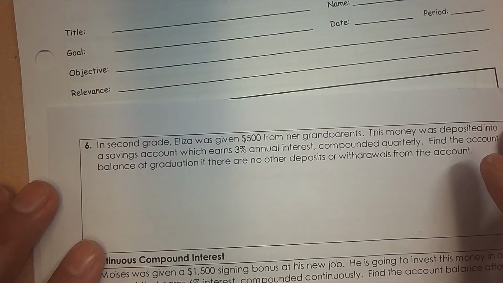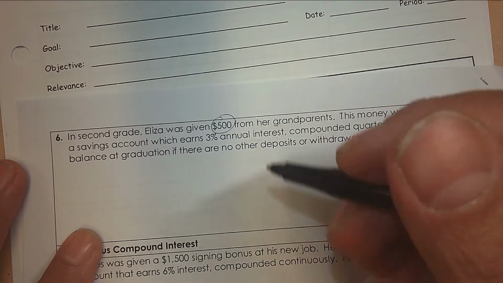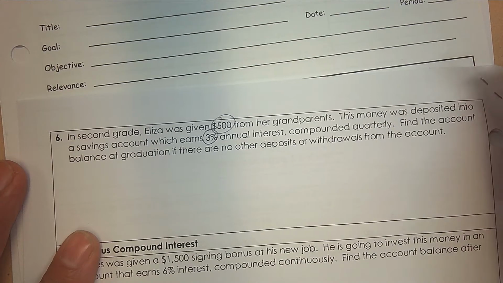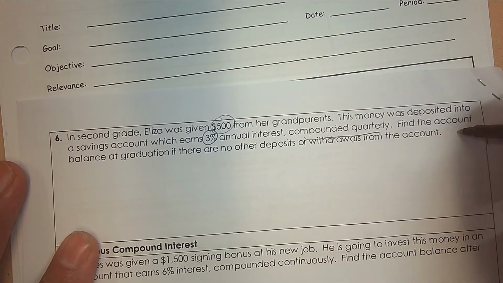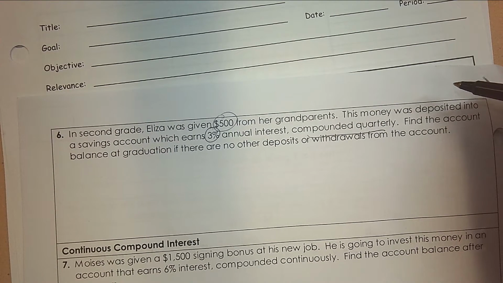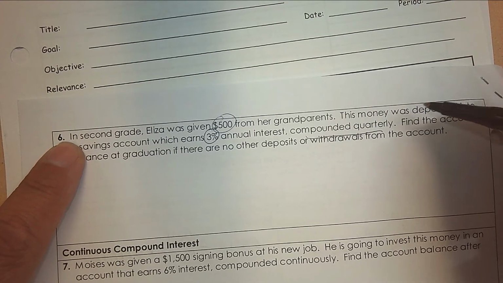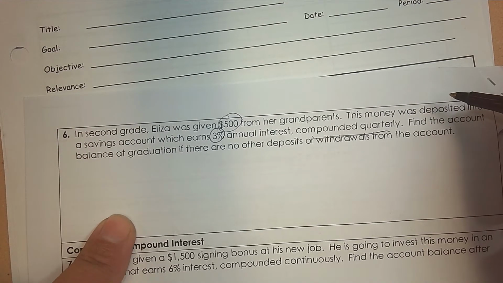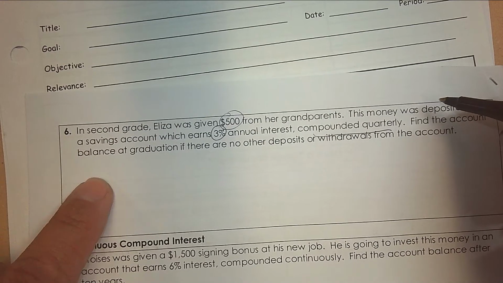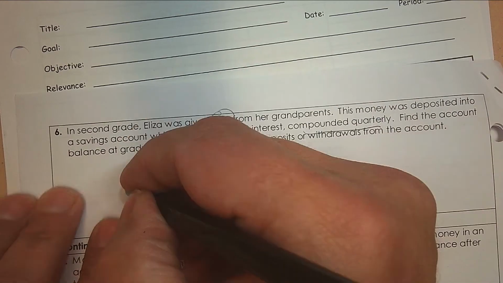In second grade, Eliza was given $500. The money was deposited into a savings account earning 3% annual interest, compounded quarterly. Find the account balance at graduation. So let's assume that she graduated when she was in 12th grade. Let's pretend it's the beginning of second grade to the end of 12th grade. We're going to call that 10 years. So how much money would she have?